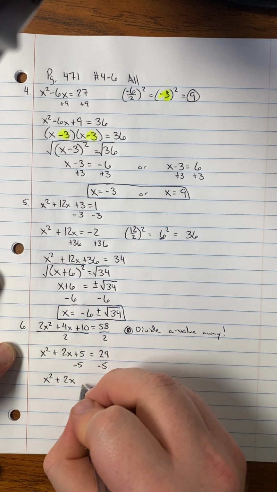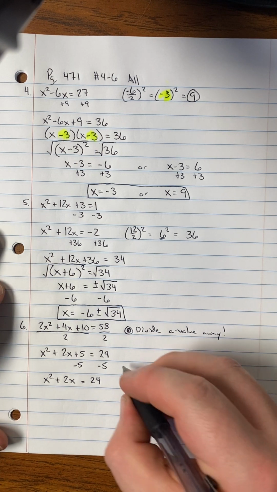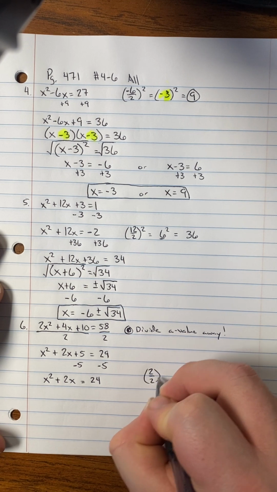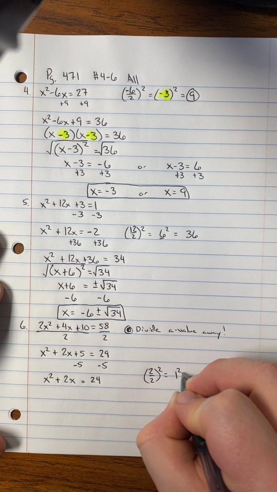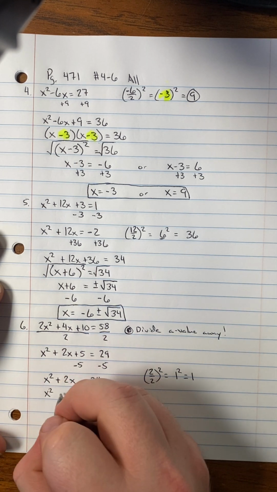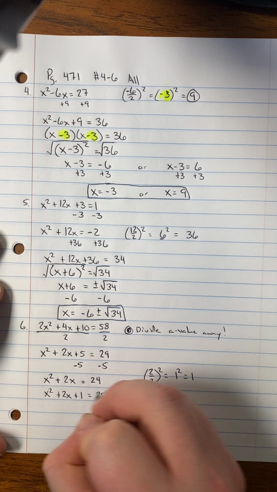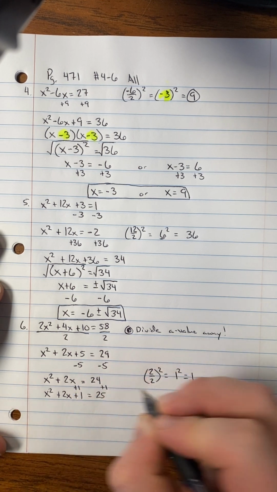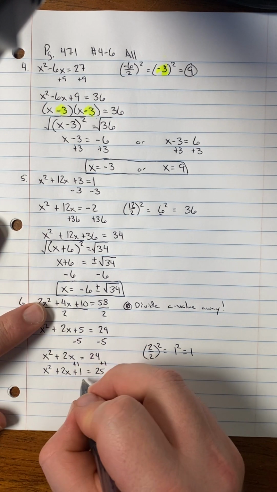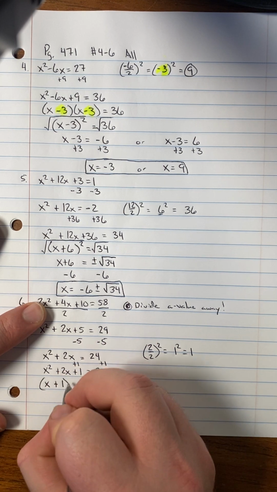So we're going to subtract 5, plus 2x equals 24. Now we've got to complete the square. So 2 divided by 2 squared equals 1 squared, which is 1. Add that to both sides. X squared plus 2x plus 1 equals 25. I'm kind of rushing so I can teach you guys here in a second. X plus 1 squared.